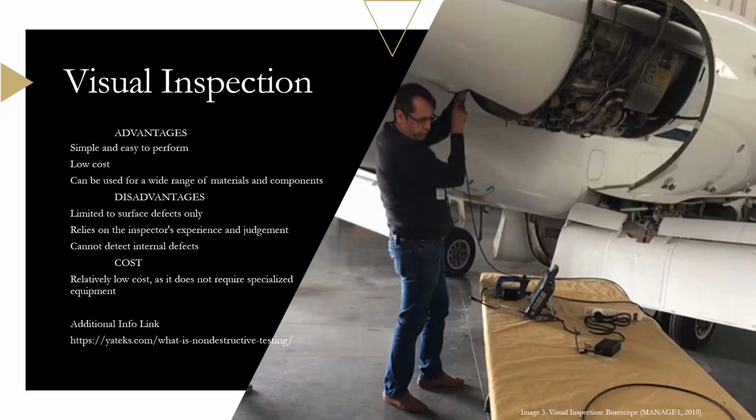Firstly, let's start with visual inspections. Visual inspection is a simple and easy to perform test that has a relatively low cost. It can be used for a wide range of materials and components. However, it is limited to surface defects only. It relies on the inspector's experience and judgment and cannot detect internal defects.